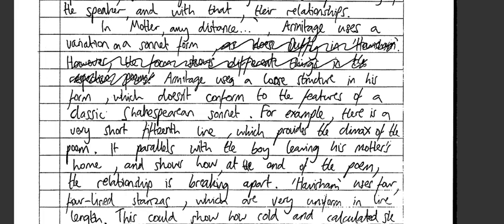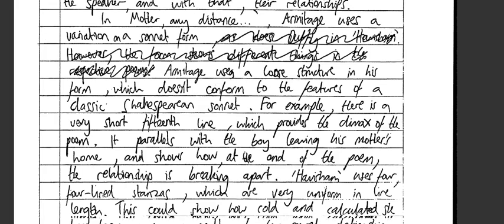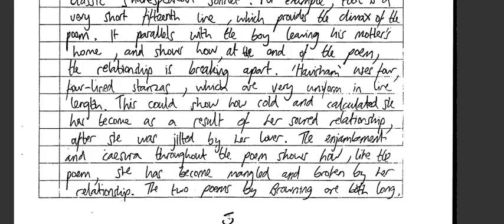It's fine to write about imagery and alliteration, of course it is, and this student does go on to do so, but an A-star indicator, I think, is the ability to write about form and structure with real confidence. So think about that in your revision and think, are you prepared? Do you know what you're going to say about the form and structure of each poem before you go into the exam room?